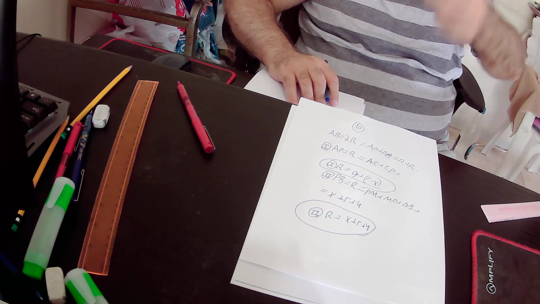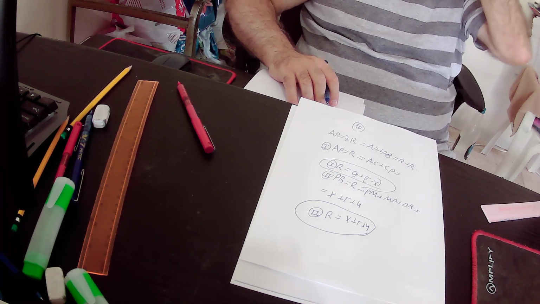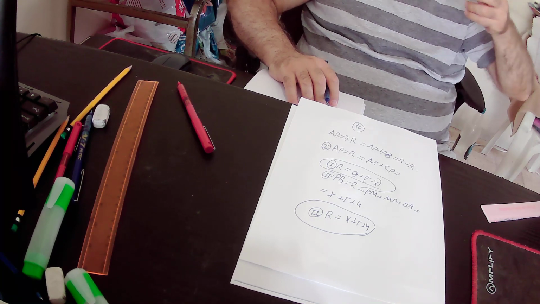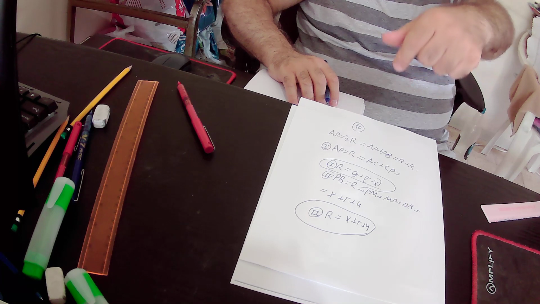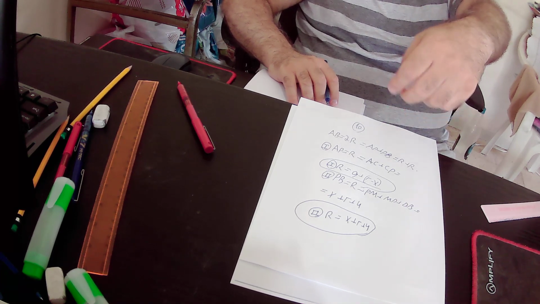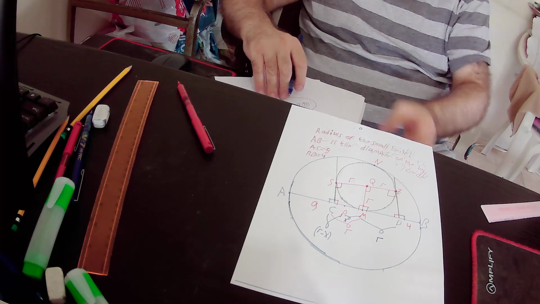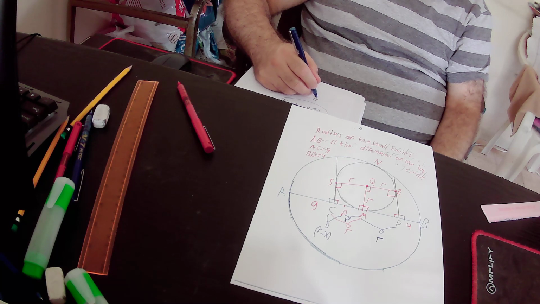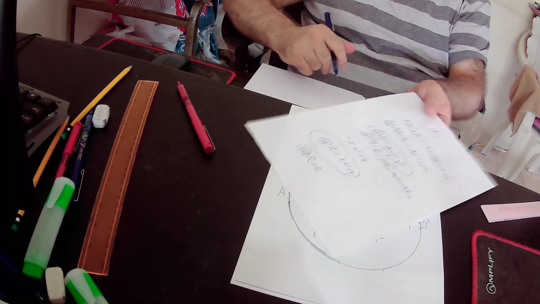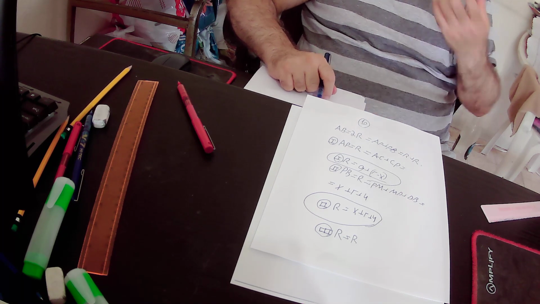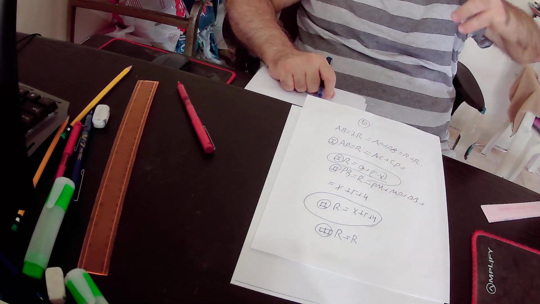Because we are talking about the same radius, we have two different expressions for the same radius, so we can create equation number 3, which states that capital R according to the first expression equals capital R according to the second expression.